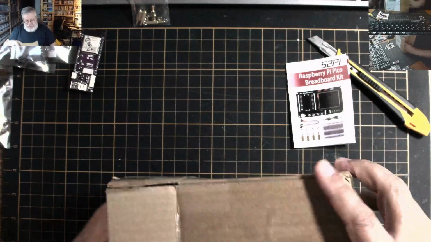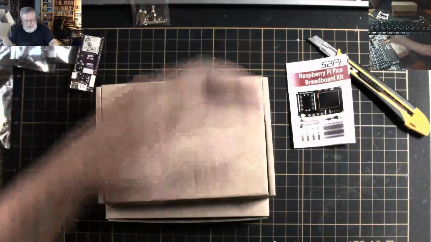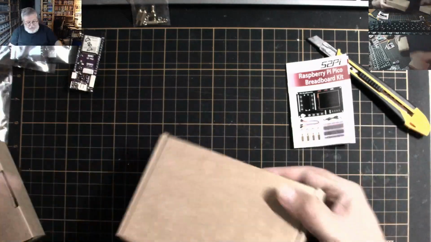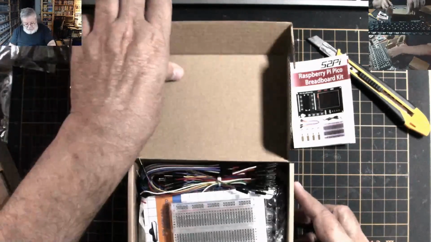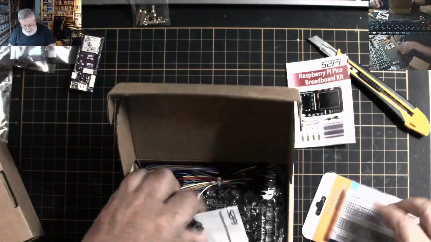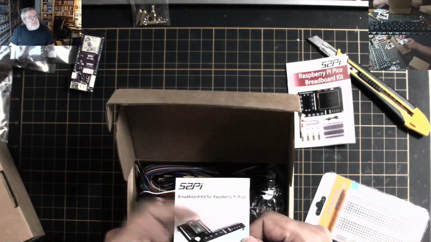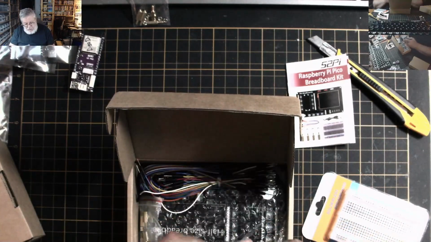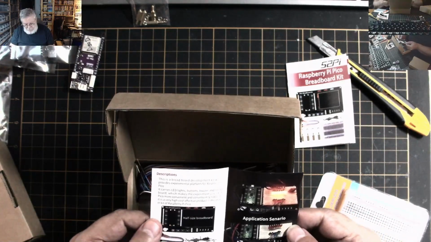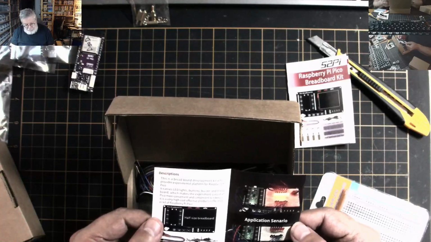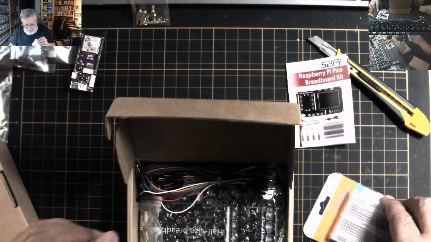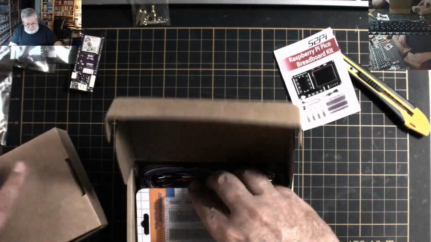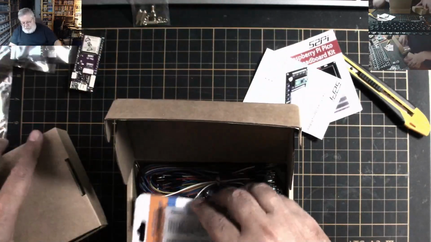And then this is exactly the same as that, except without the panel on it. This one, you just put the breadboard on here. So this is strictly a breadboard. Actually, I think I'll leave the little manuals out.